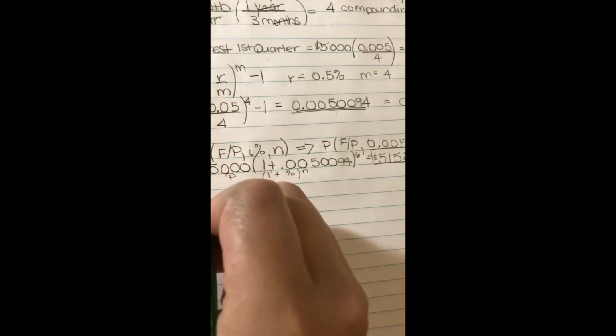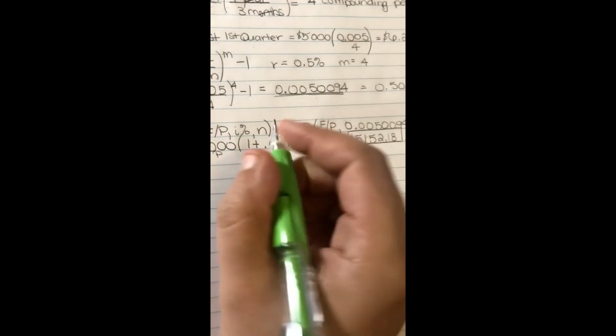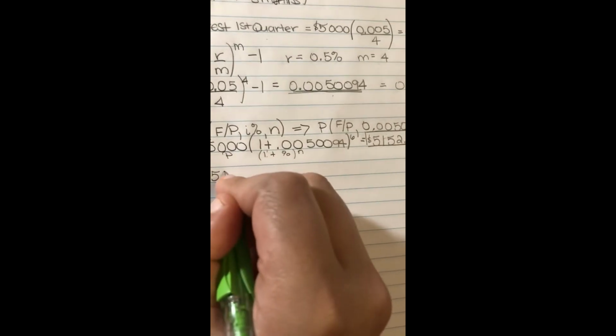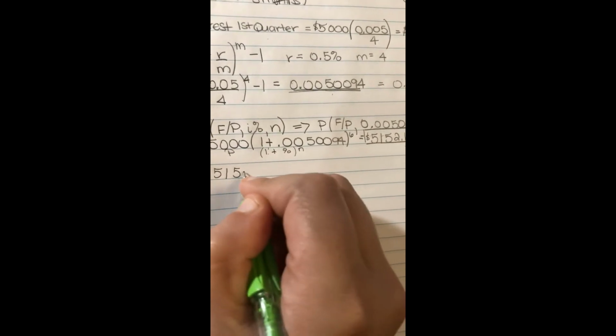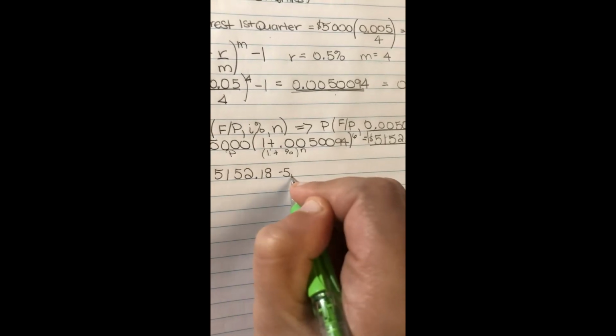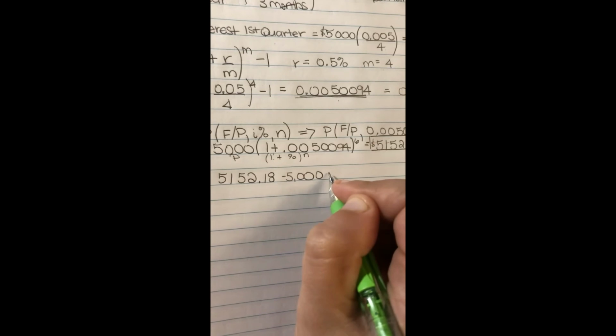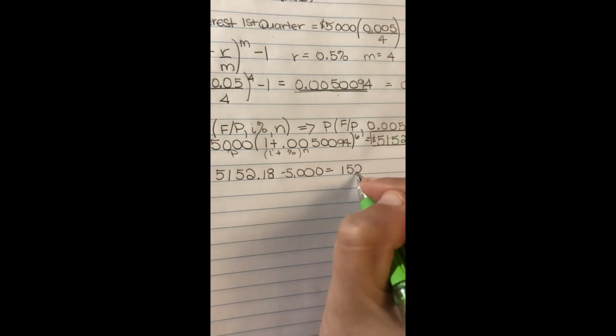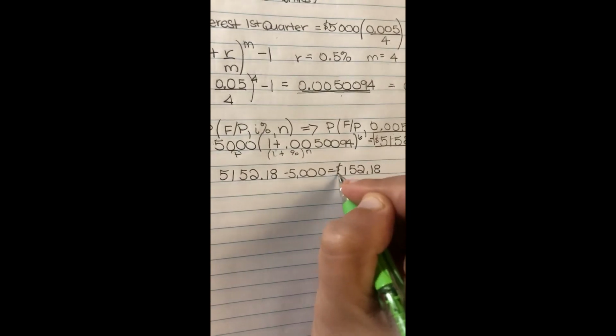The difference between the two is not your interest rate, but the amount of interest you paid. Subtracting the $5,000, that's $152.18 is how much you've paid in interest.